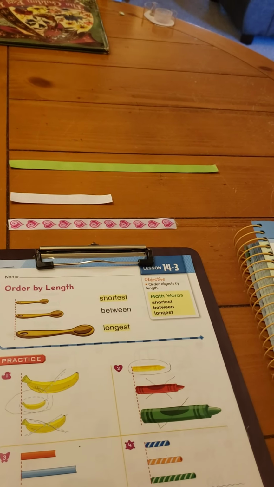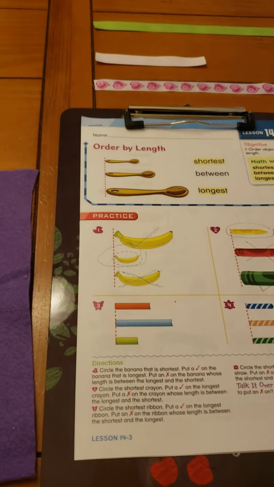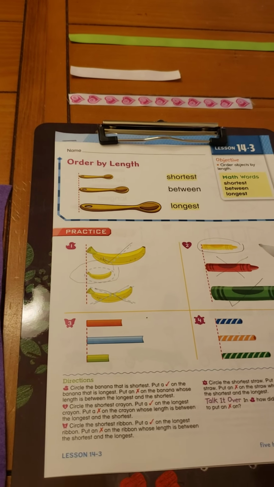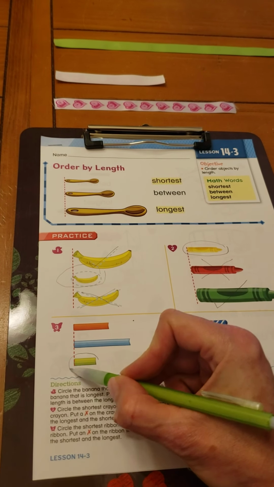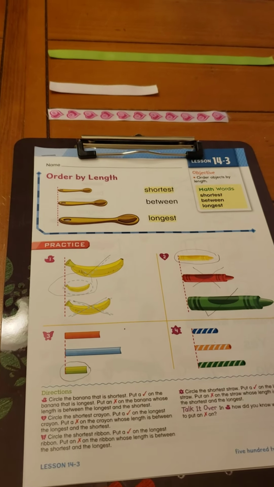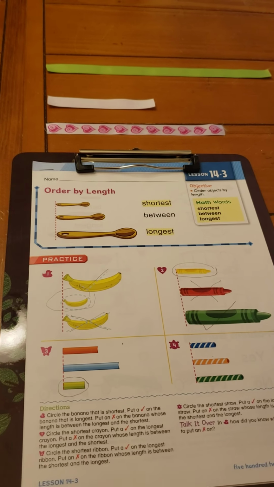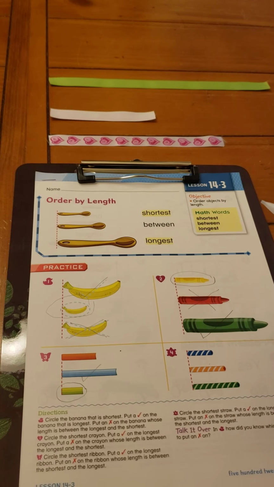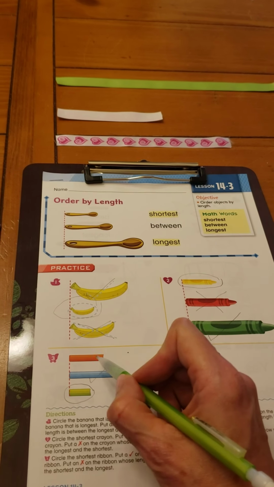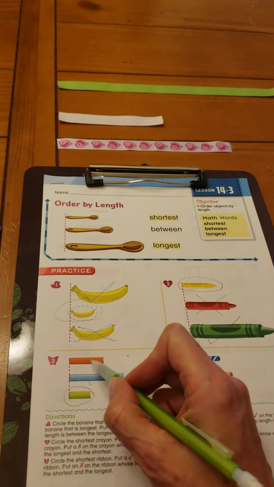And that just happened to be located between. All right, let's go to number 3. Circle the shortest ribbon. Put a check on the longest ribbon and put an X on the ribbon whose length is between the shortest and the longest.